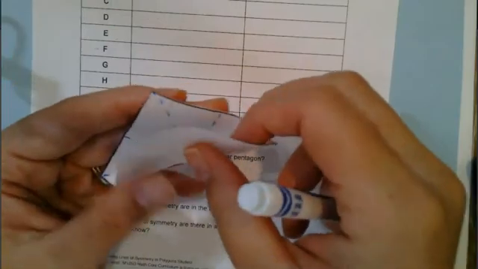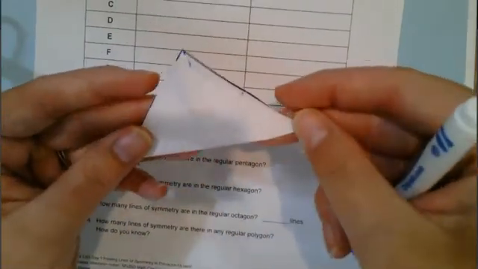Good luck, and be sure to cut out all of your shapes so that you can actually fold your shapes and not just use your eyes to see if they are indeed lines of symmetry.